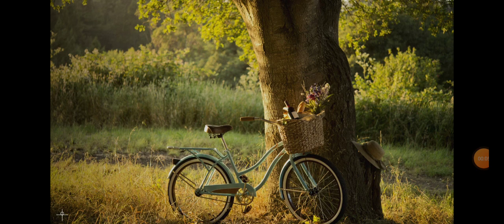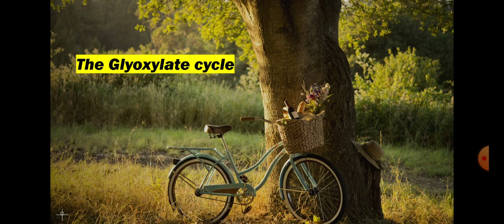So today we are going to talk about another important biosynthetic pathway where we will synthesize one type of biomolecule from a completely different type of biomolecule. Today we will talk about the glyoxylate cycle, where from lipid we will generate carbohydrate.